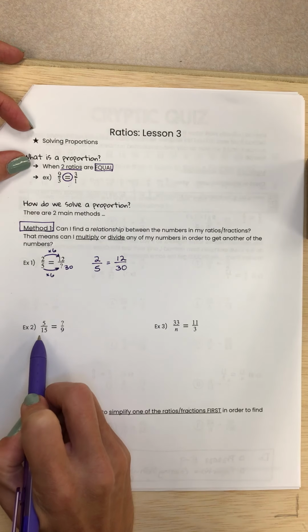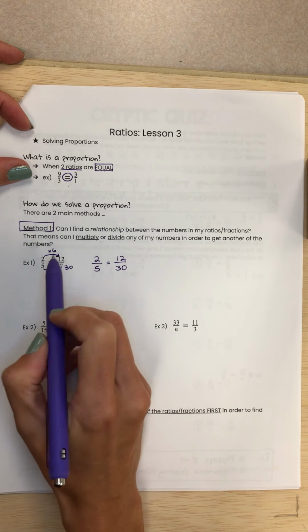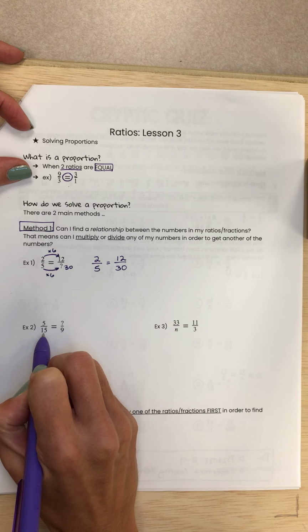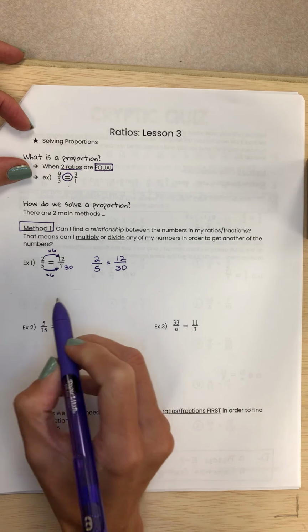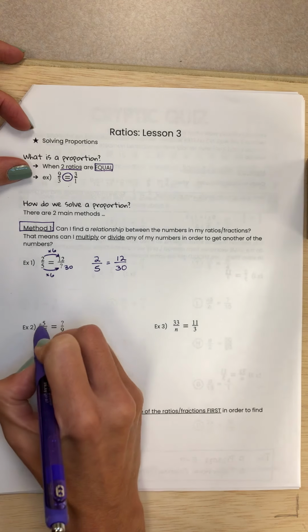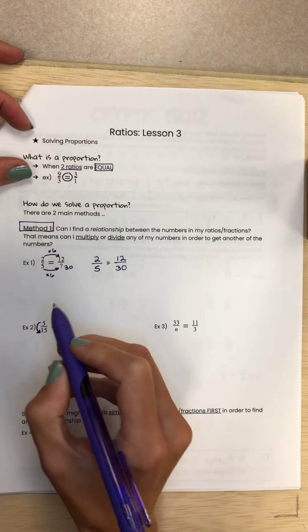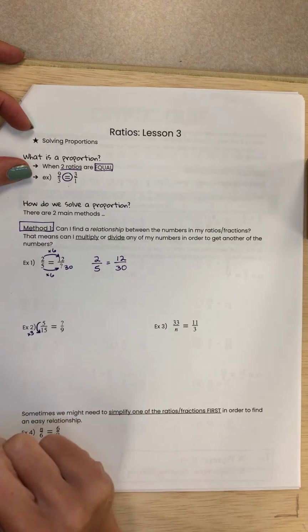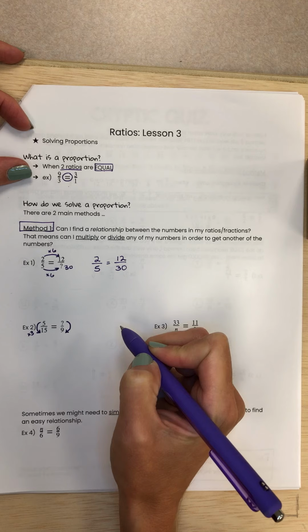Let's do example number 2. Oh, well, in example 1, I went from numerator to numerator. If I go from denominator to denominator, 15 to 9, oh, that's not super easy. But I do recognize I can go numerator to denominator, 5 to 15. If I take my numerator and multiply it by 3 to get my denominator, that means I should do the same thing to this ratio.